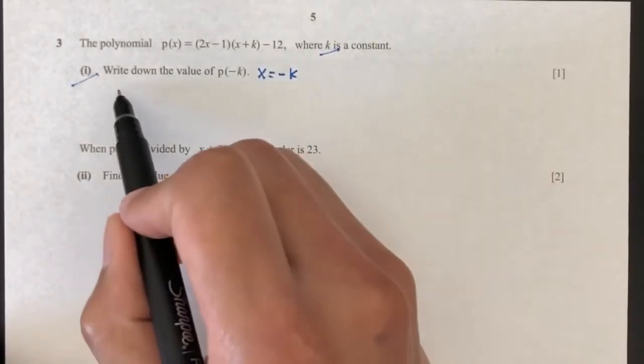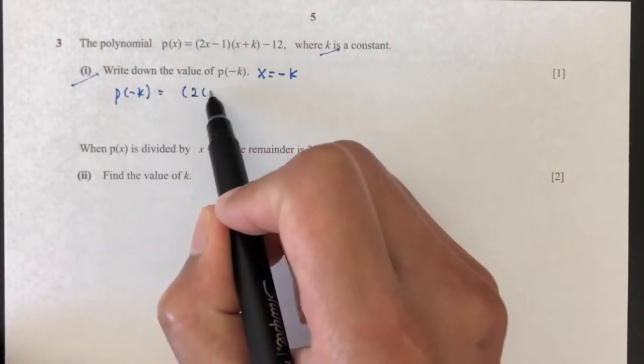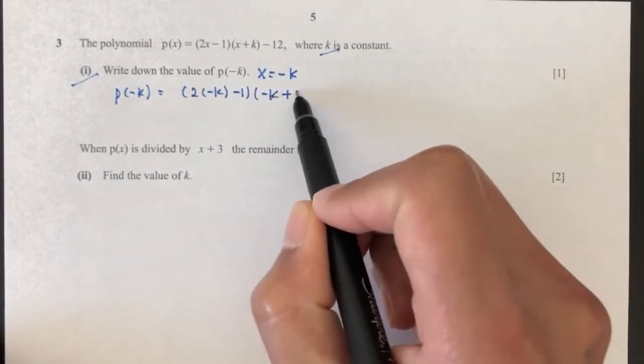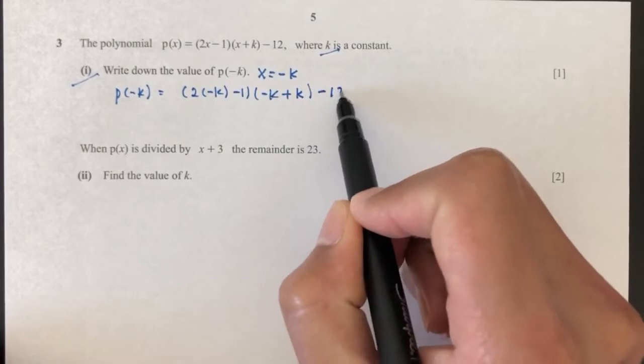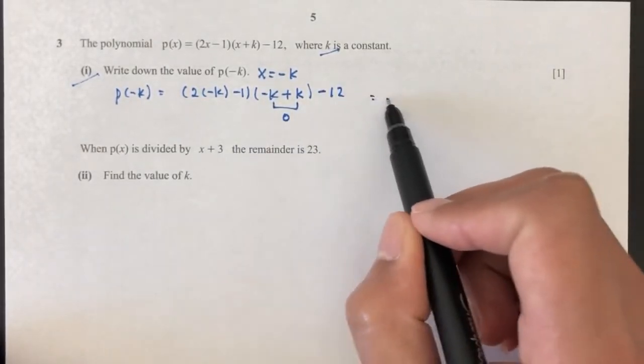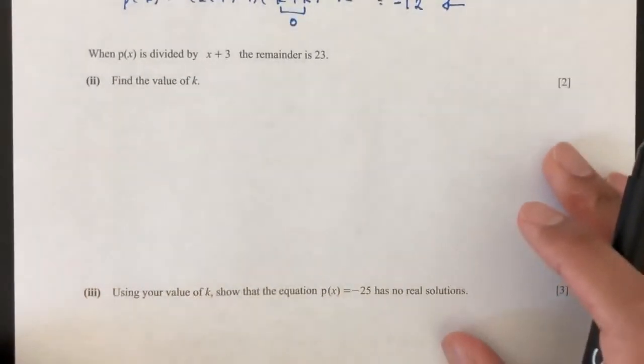So let's do that. So p of minus k is equal to 2 times minus k minus 1 and minus k plus k minus 12. This becomes 0. So anything times 0 is 0. So your answer will be minus 12. That is part 1. Now part 2.